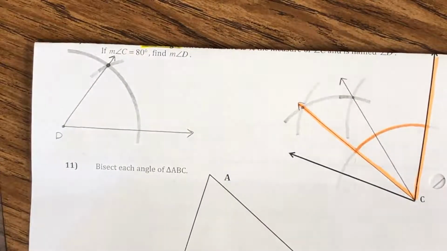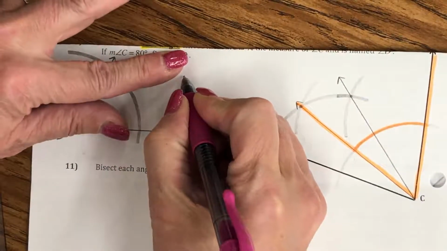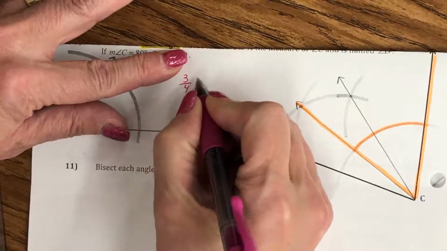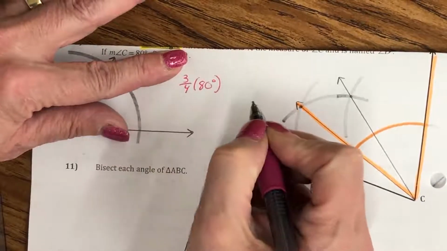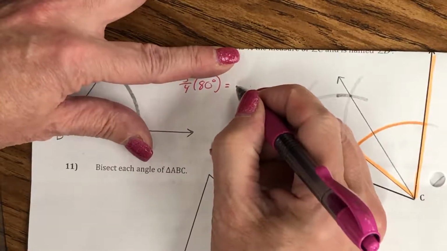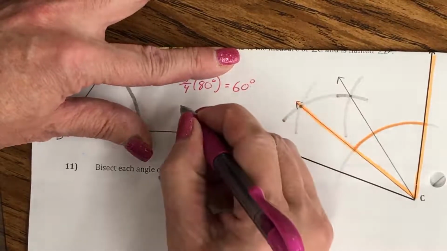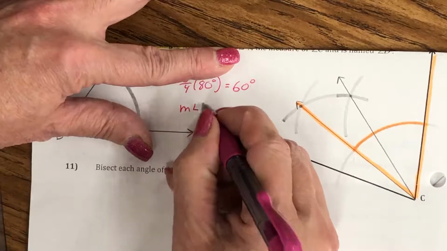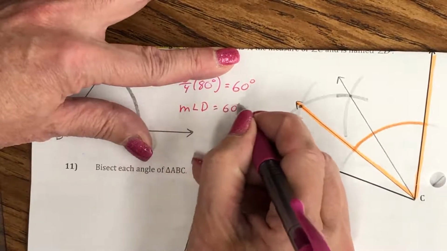Last part says, if the measure of angle C is 80 degrees, find the measure of angle D. So I just need to know, what is 3/4 of 80? I'd get out my calculator and put that in, and I would see that 3/4 of 80 is 60. So I know the measure of angle D equals 60 degrees.